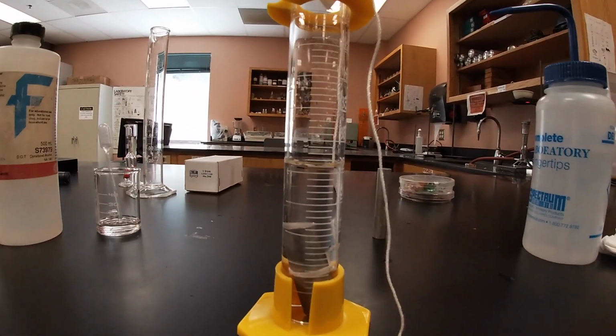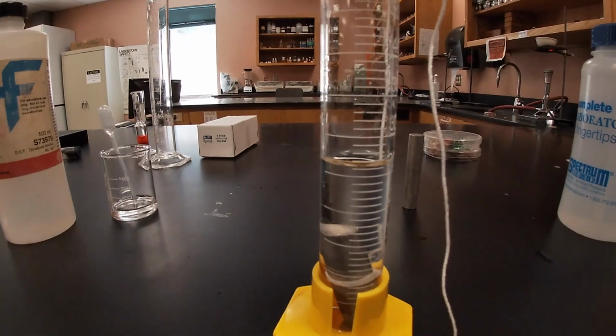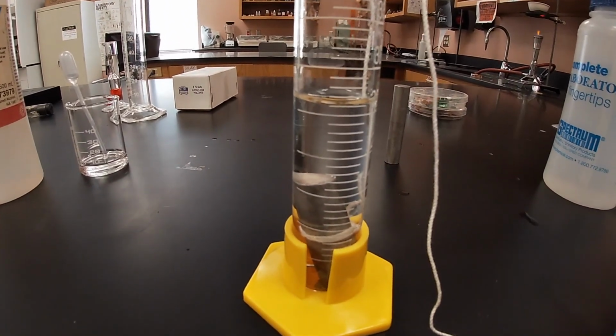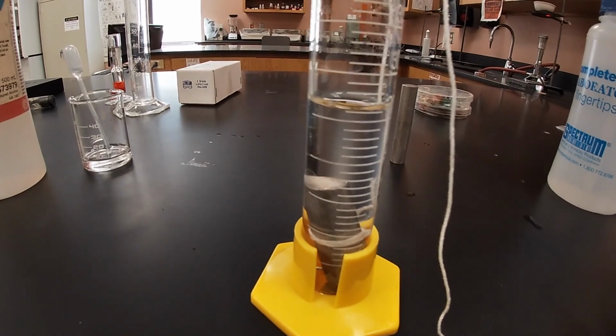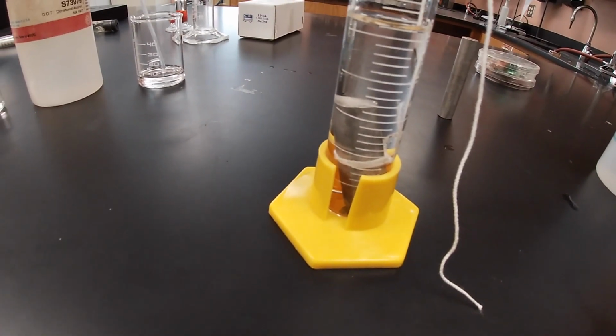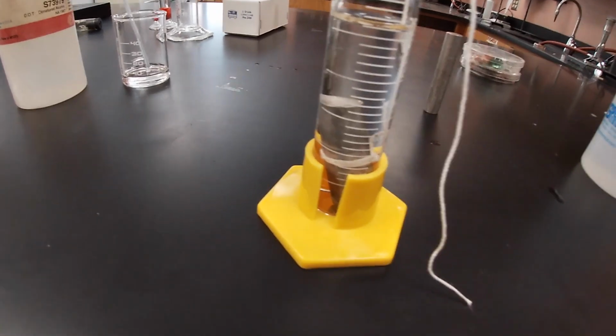Once you have your volume, we have the mass, so you divide the mass by the volume that we just determined, and then you can calculate the density, and so you can determine the material the object is made from.